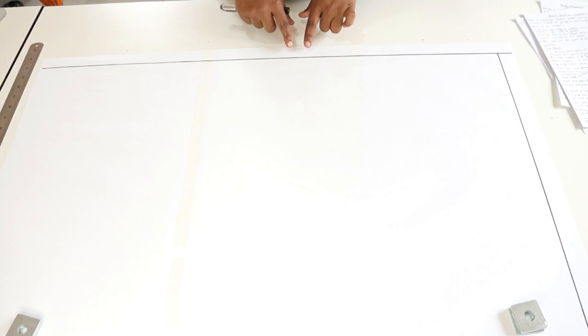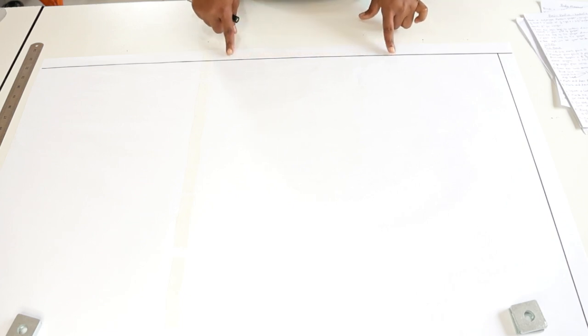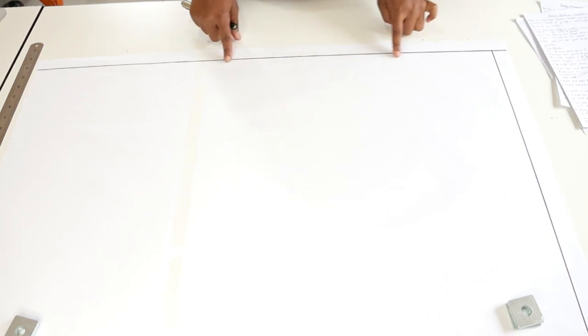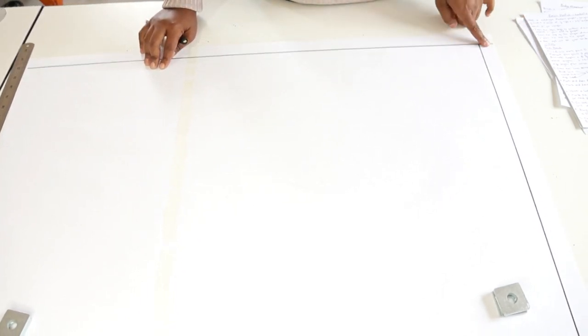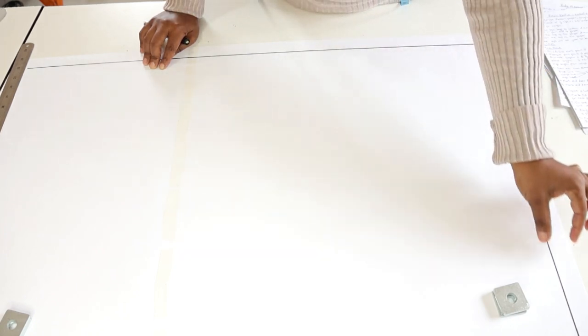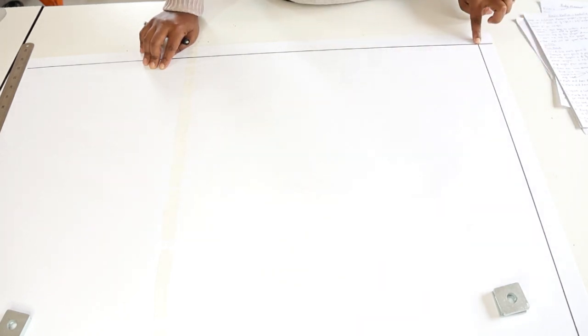To get started, we are going to measure about 1 inch on the side of the paper, and then you draw a straight line which is going to be your starting point. And then also at the top we are going to do the same thing, measure about 1 inch or more, and then draw a straight line again. This is going to be our starting point.